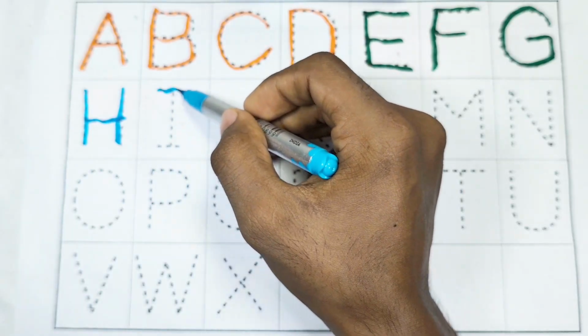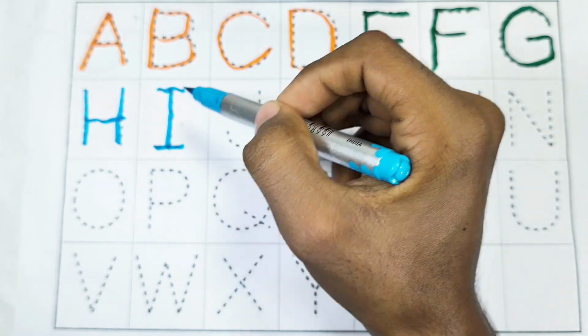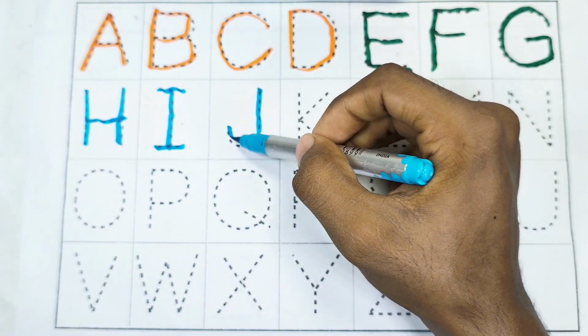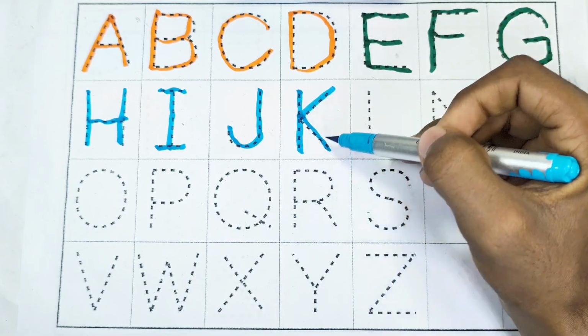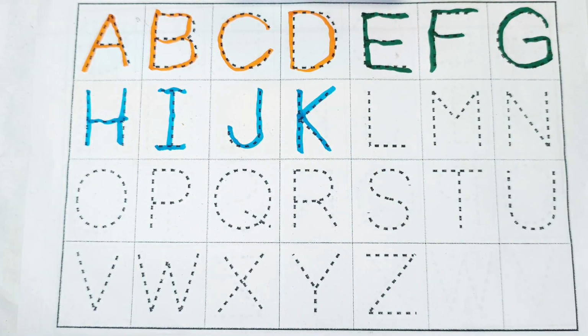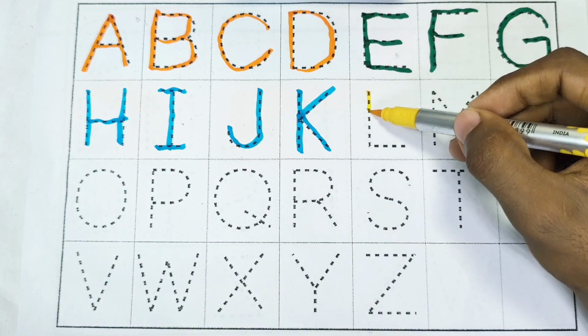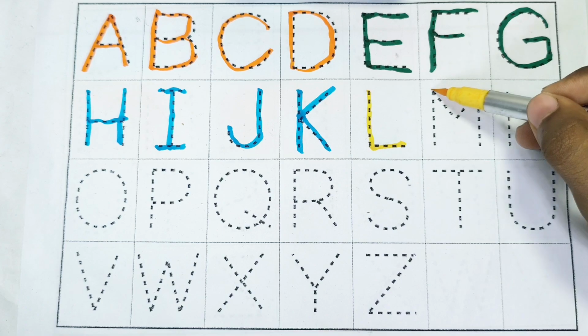H for helicopter. I for ice cream. J for joker. K for king. Kids, now you draw L. L for lion.